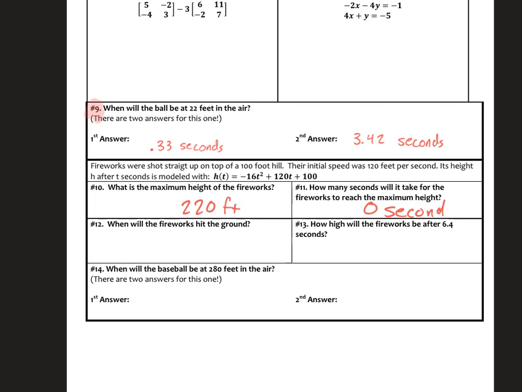Okay. When will the firework hit the ground? We'll find that 0, second calc, 2, left, and right, at 3.71 seconds. How high will the firework be after 6.4 seconds?